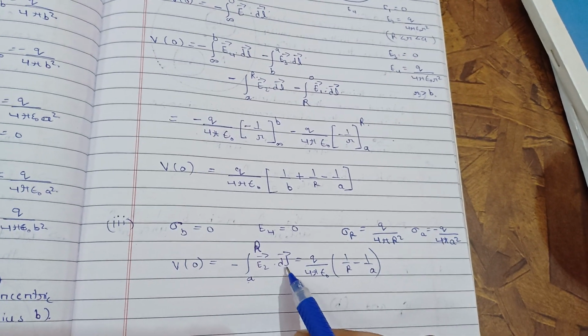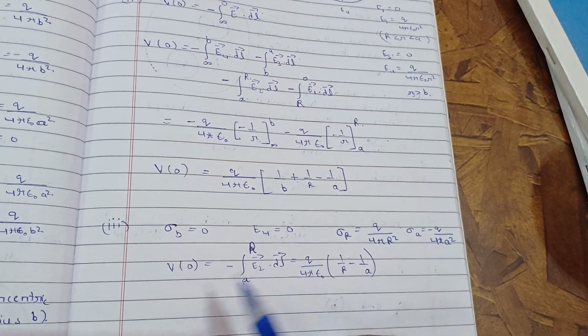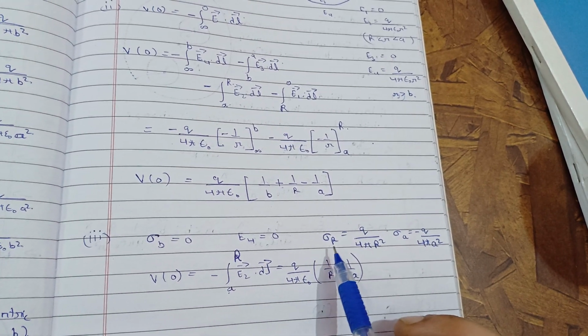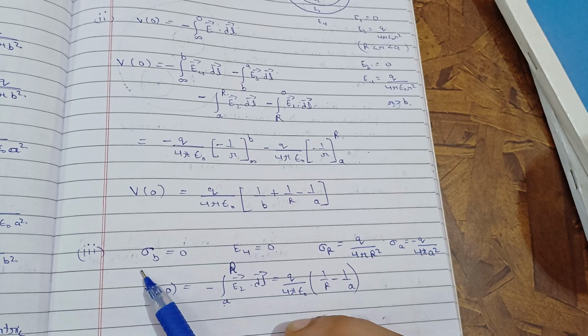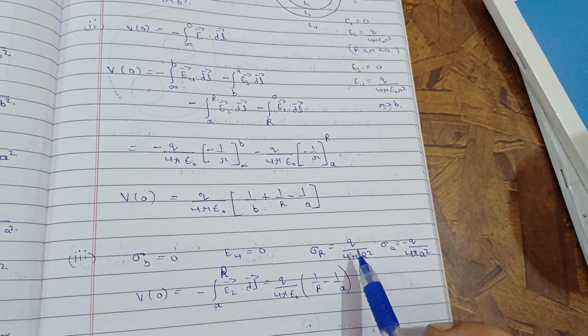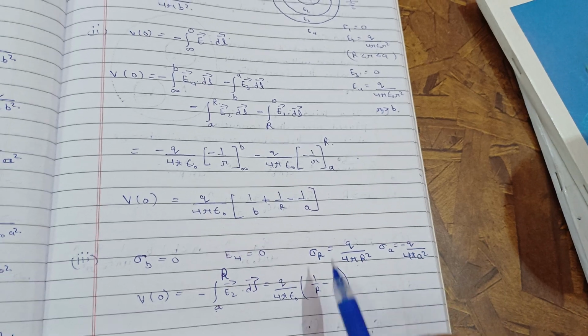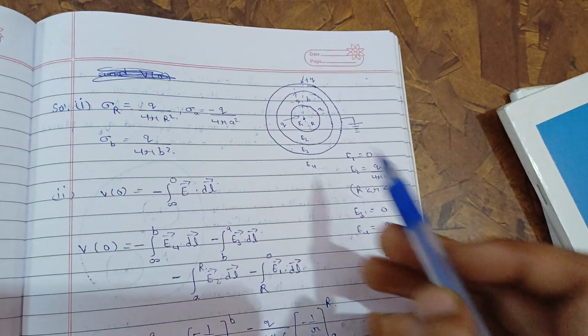E1 will be 0, E3 will be 0, and E4 will be 0. So we have only E2, and E2 ranges from a to r. We just need to solve the integral of E2 dot dl, and we already know E2, so this will give us the potential at the origin. This will be your answer. And now the densities will change, meaning only the outer one will become 0. At r it will remain the same, Q by 4 pi r square, and at a it is minus Q by 4 pi a square. So it is the same thing.